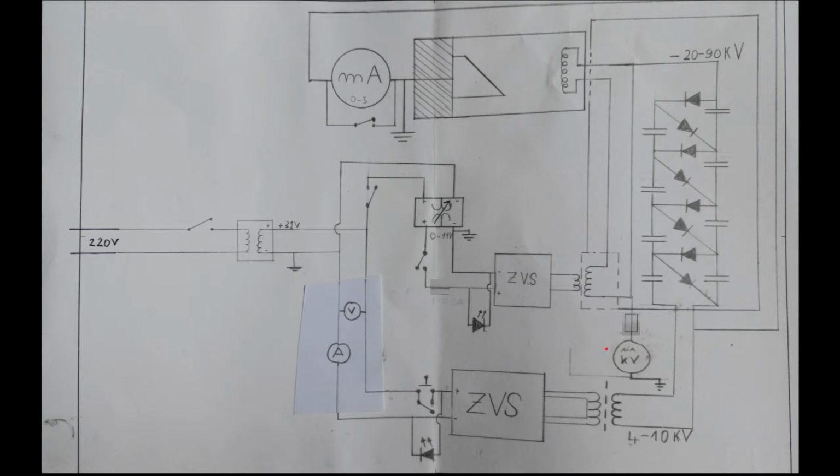So for every microampere that we read on the scale of the micrometer, we get a corresponding value of 1 kilovolt at the output of the high voltage side, so that we can know both the voltage of the cathode and the current flowing through the tube.